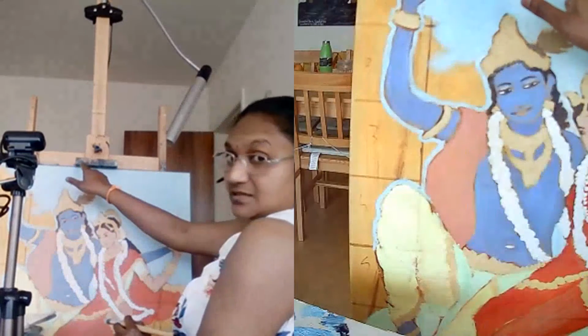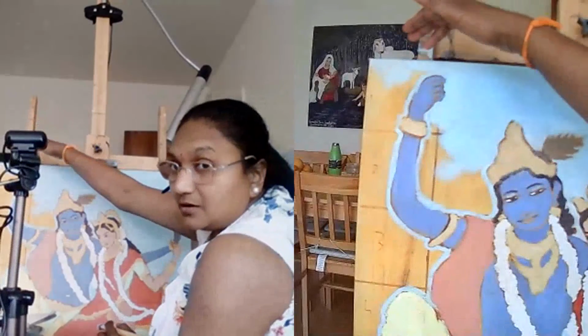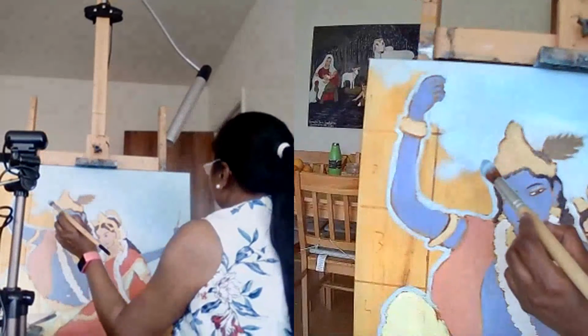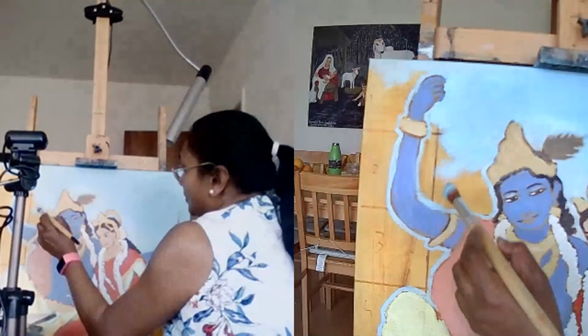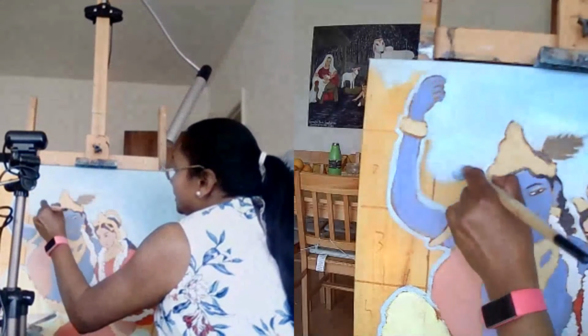One thing I haven't done is that I haven't painted the top of my canvas, the upper bend of the canvas. I did the side, one of the sides. I haven't done the top of it. I will remember.